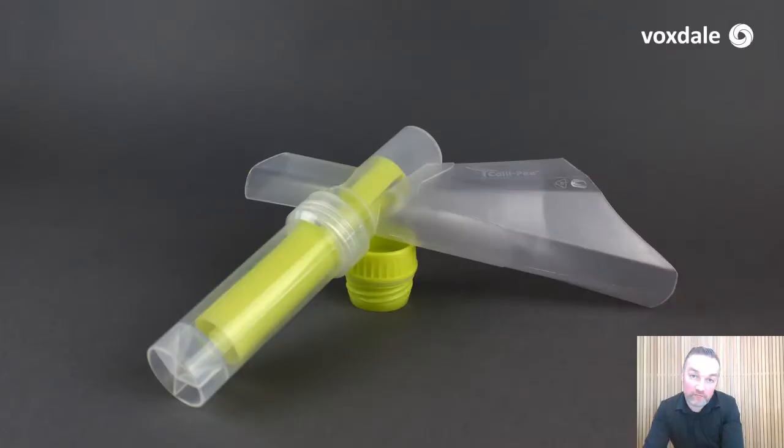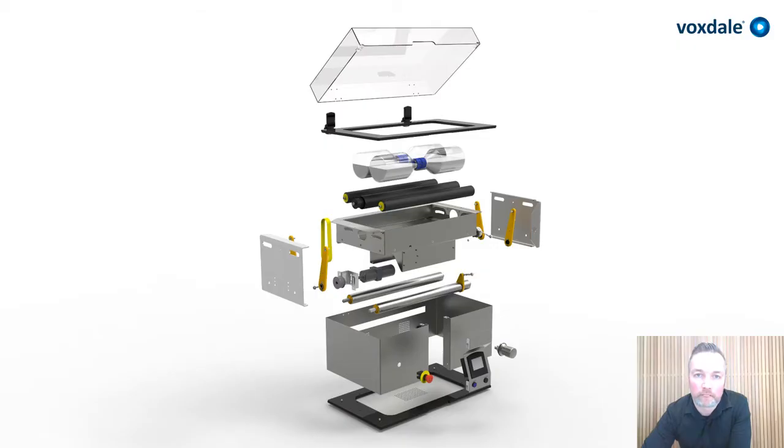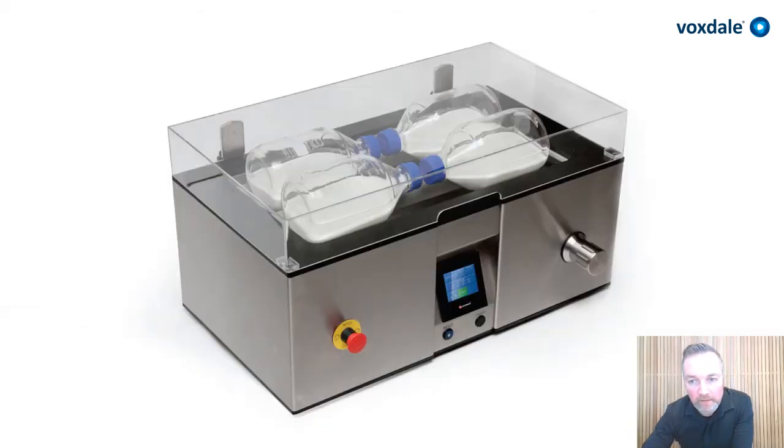A CE IVD sampling solution for first void urine collection for early stage cancer detection or detection of STIs. Not only single-use disposable devices, also more complex developments with technology integration, connectivity and software. This is a 3D representation of a design of a roller mill, and this was the finalized product.